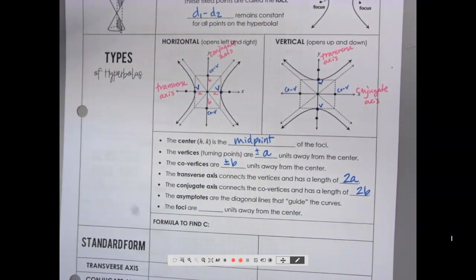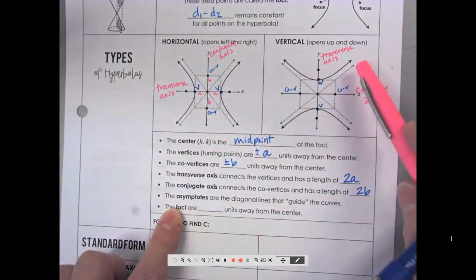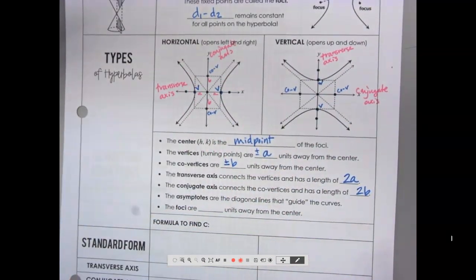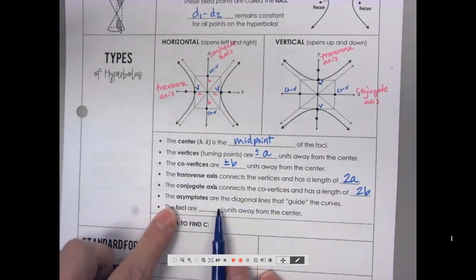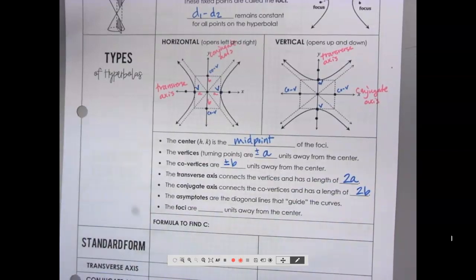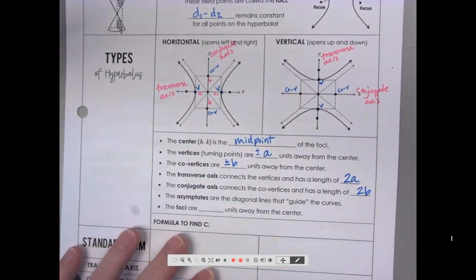Okay, so this is kind of the weird part about these. They have asymptotes. Do you see these dotted diagonal lines? On a graph, we usually dot the asymptotes because they're not part of the curve, but they sort of define where the curve goes and gets closer to. So the asymptotes are the diagonal lines that guide the curves. They'll tell us how wide or narrow to make these curves. Sometimes they'll be really narrow, sometimes they'll be very wide. It all depends on those diagonal lines.